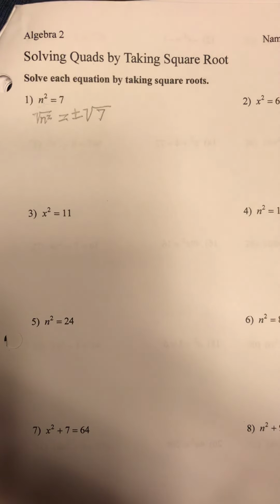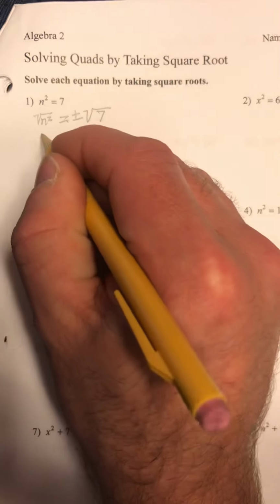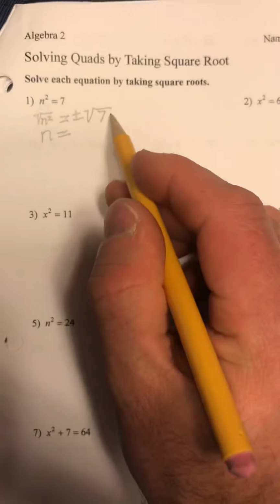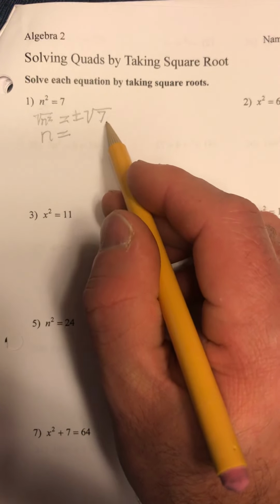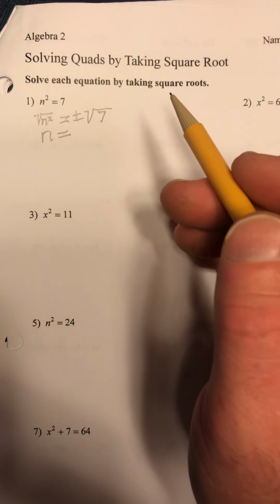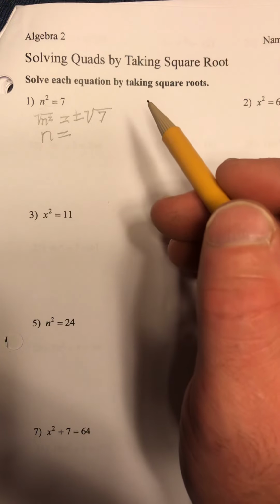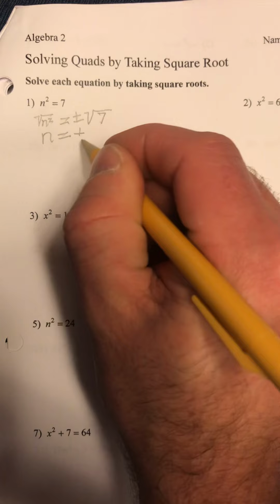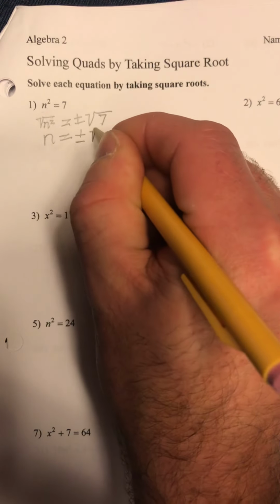Now, we know that the square root of n squared cancels out, and that just leaves you with n. But 7, now remember, 7's a prime number. I can't do anything with a prime number. When it's under the radical, it stays there. So my solution for this one's going to be plus or minus the square root of 7.